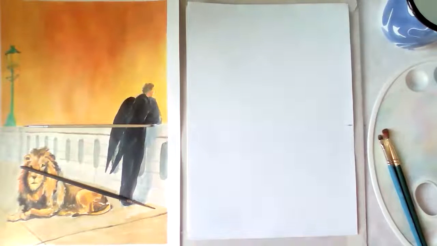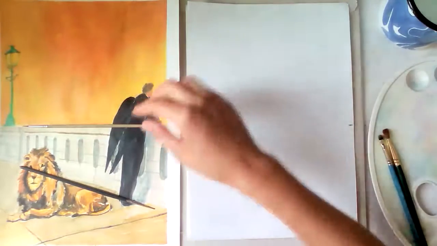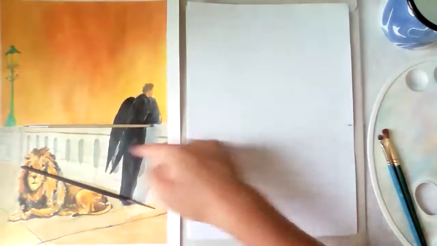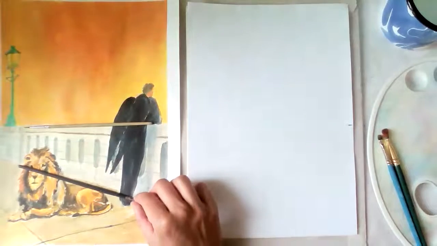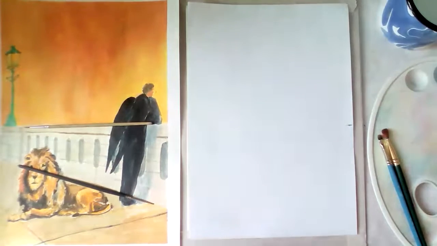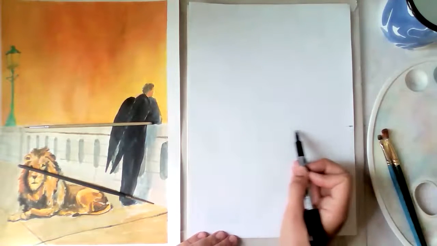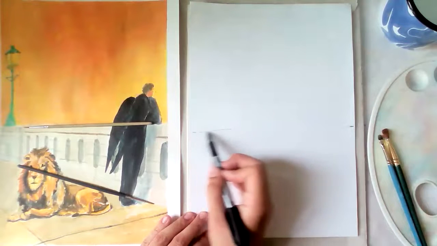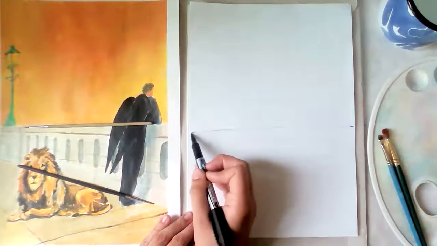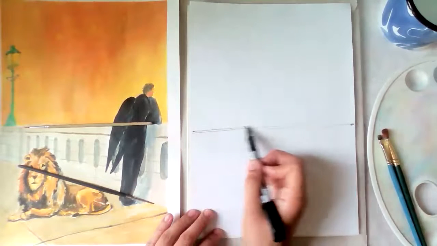Let's say if my eyes are a bit in the middle, then it goes a bit lower. This one you draw either horizontally or slightly going down towards the left side.